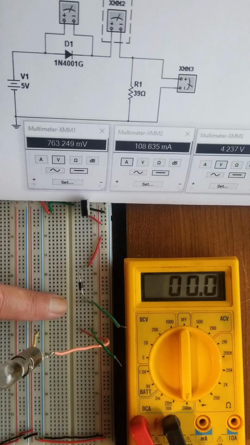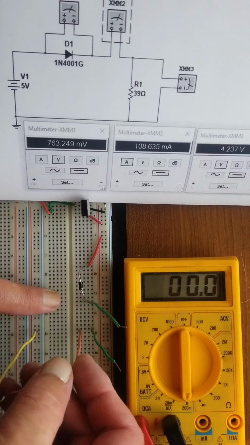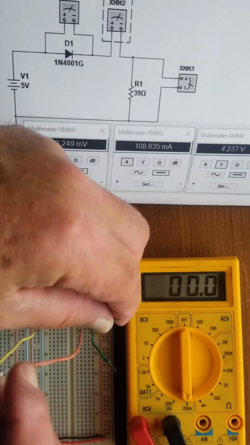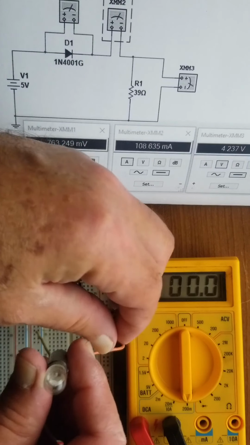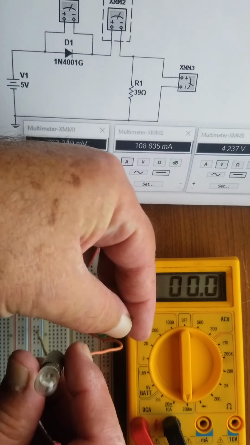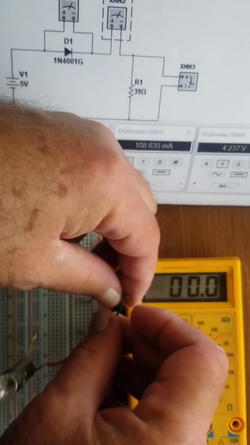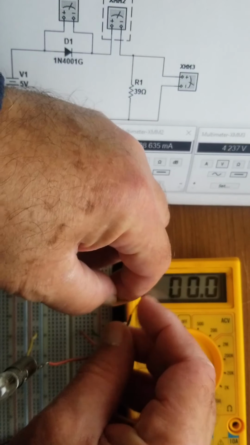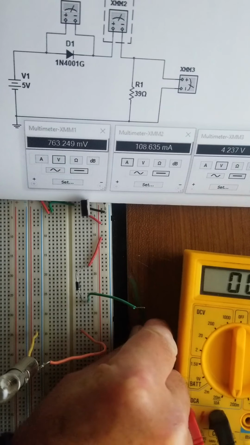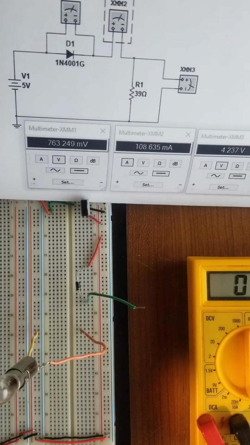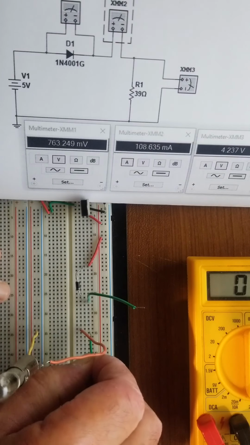So for the time being, as I short circuit them, the current should flow, assuming that I can get the wires to stick to this breadboard.